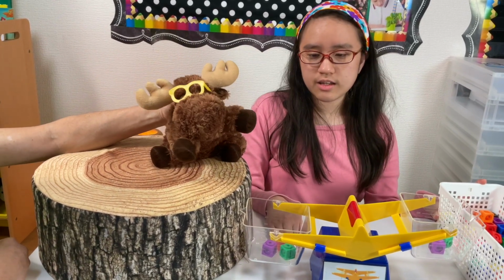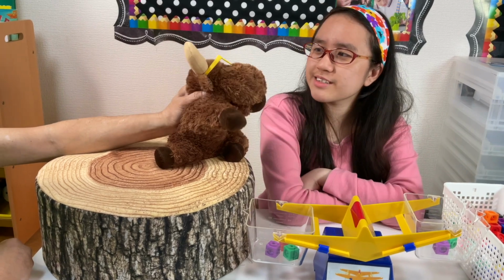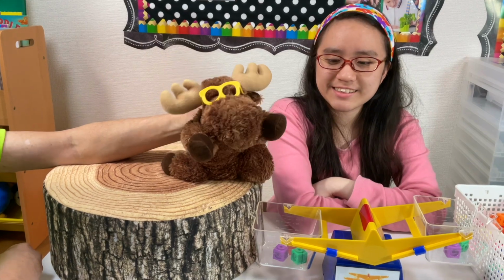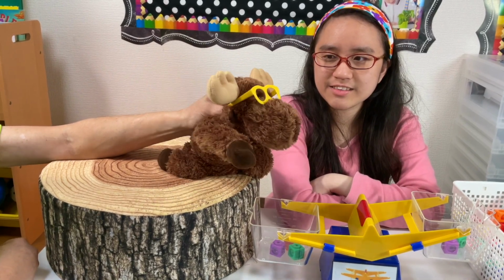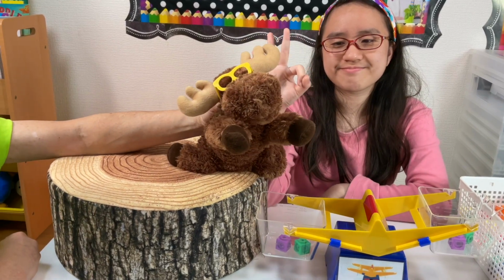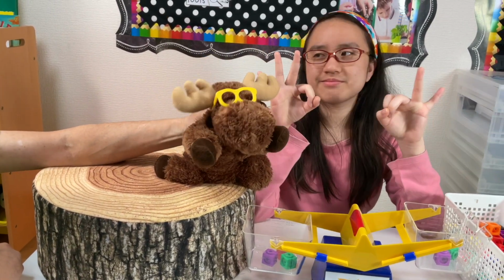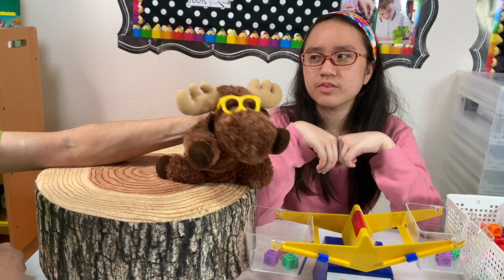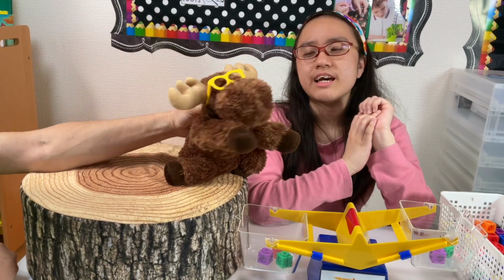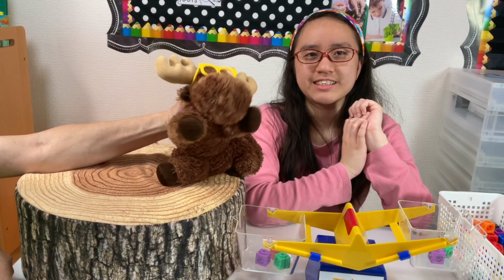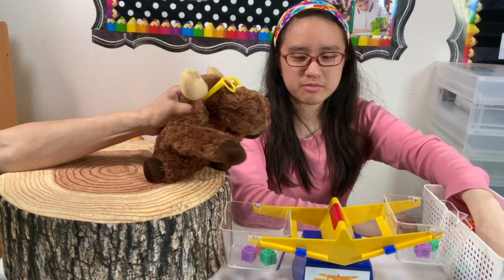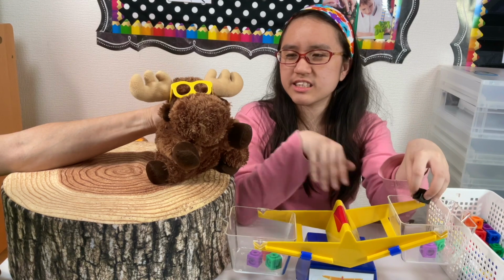That's right. And why do you think that is, Moosey? I think I know. Would you like to tell our friends? Yes, because children, this side has 3 and that side has 2. And 3 is greater than 2. Is that right, Miss Rachel? That is very right. Oh, I'm so happy. I'm getting smarter.